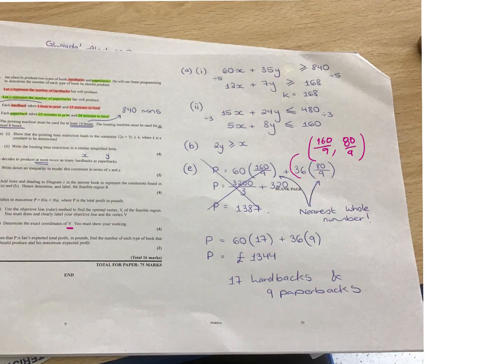When we find the decimal, 160 over 9 is 17.7, and 80 over 9 is 8.8. Perfect. So the question now is: do we round up or down? And the answer is it completely depends on the graph.